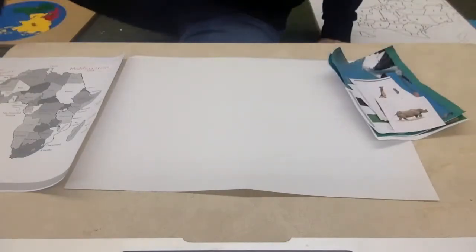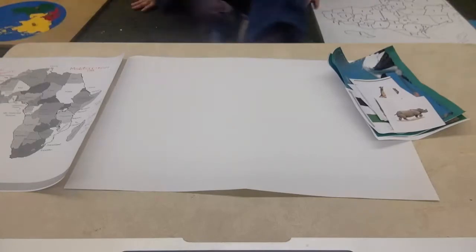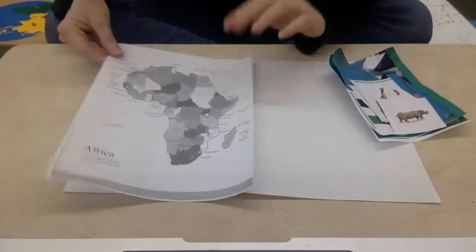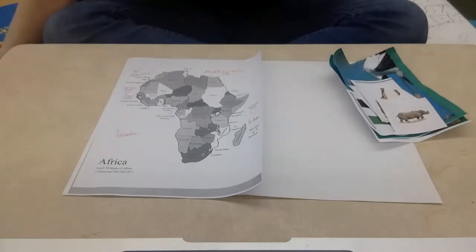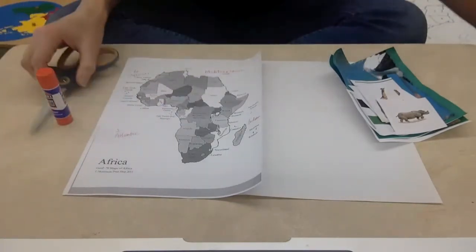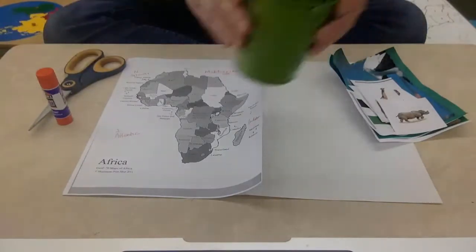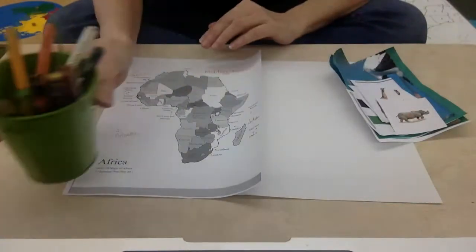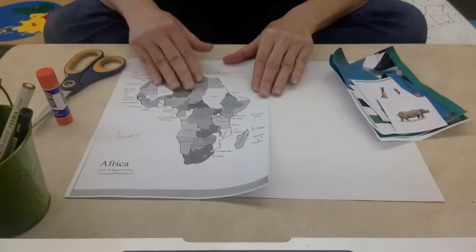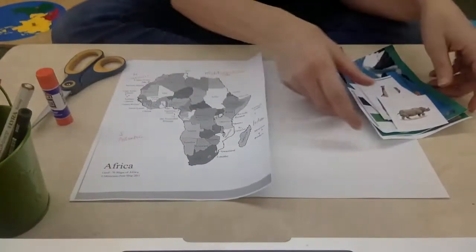We're going to use those to make a collage. I also have a glue stick and some scissors. And I have some colored pencils.